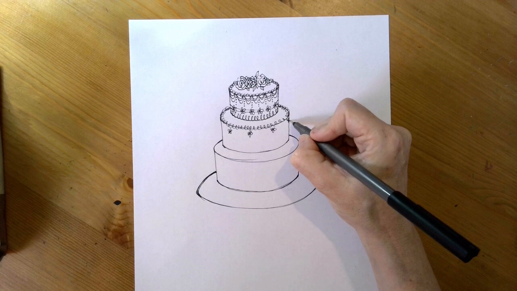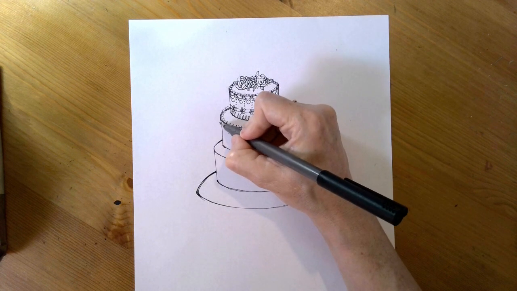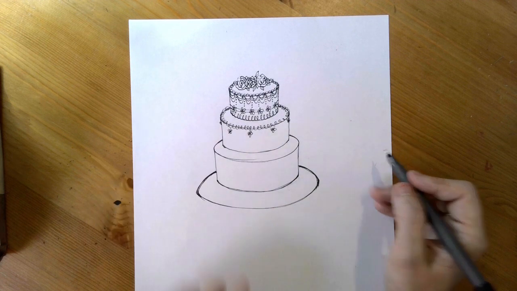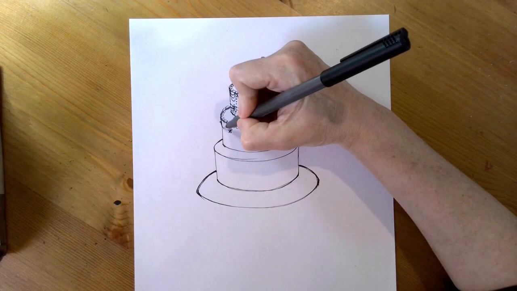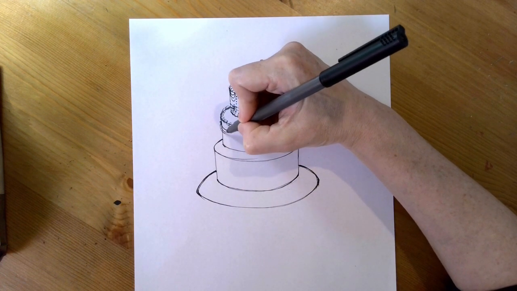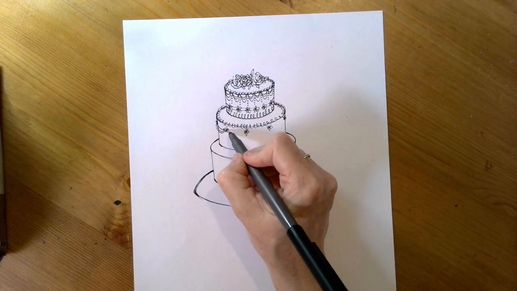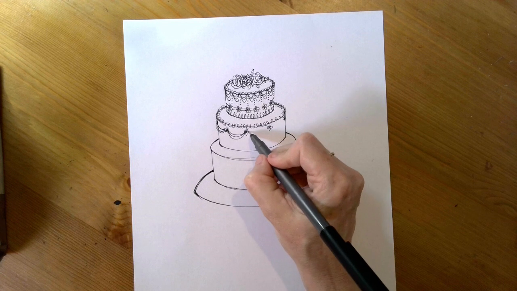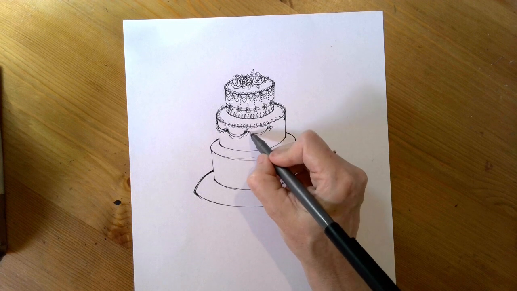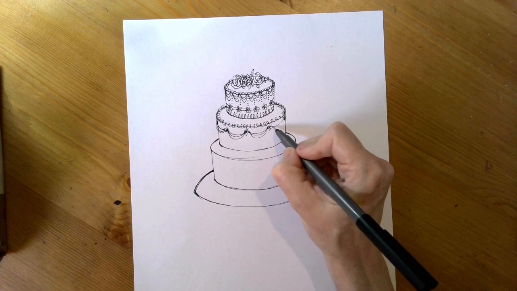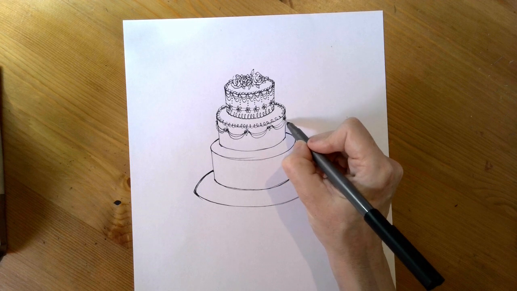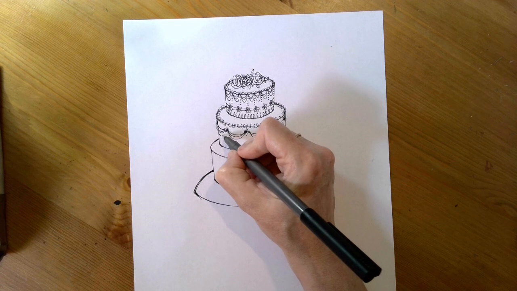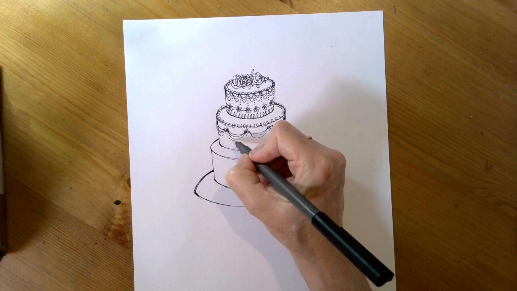Maybe one kind of peeking out here, maybe one kind of peeking out there. And then I'm going to do the scallops between them. So 1, 2, 3. 1, 2, 3. And you can always substitute or add dots.